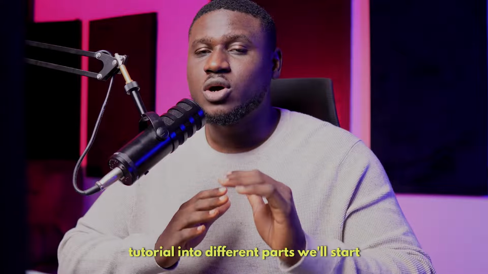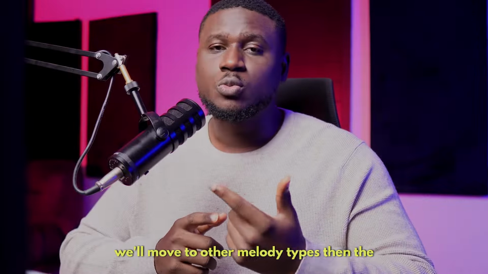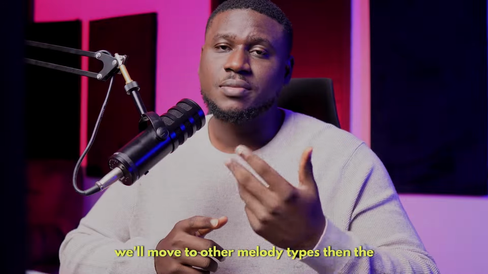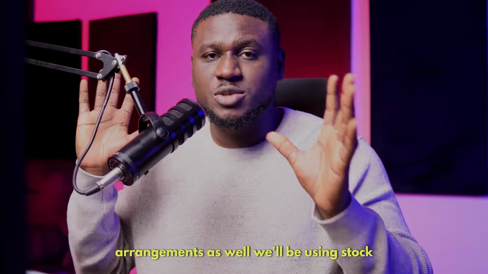Now we're going to split this tutorial into different parts. We'll start with the drums, then move to the chords, then other melody types, then the bass, the log drum, and also put it all together. We'll be looking at the arrangements as well.